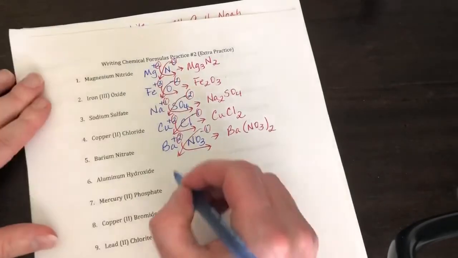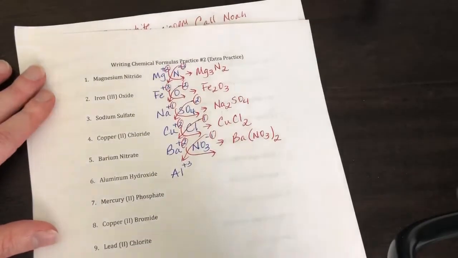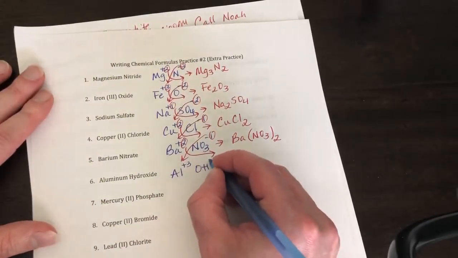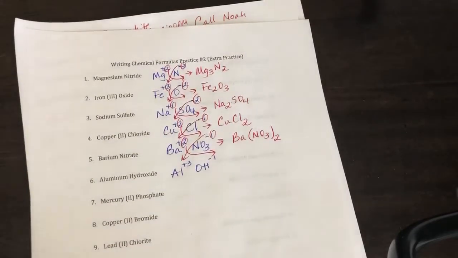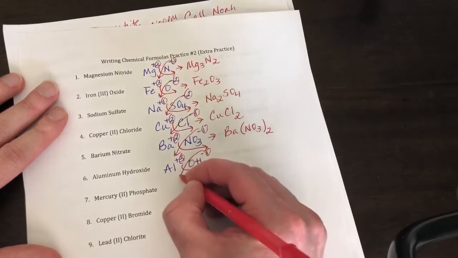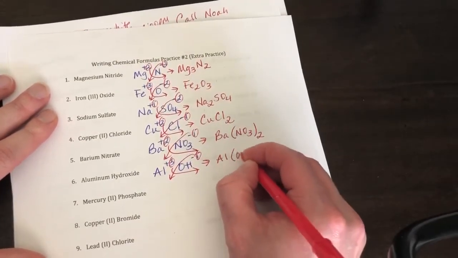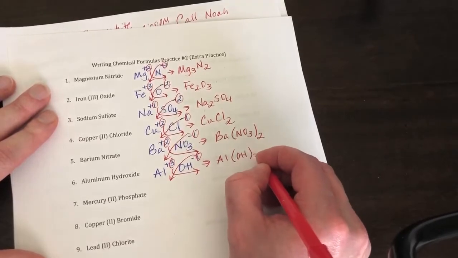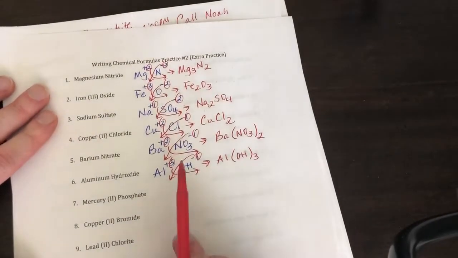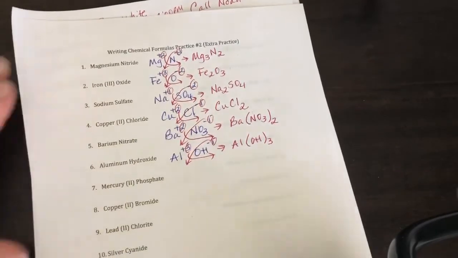Symbol for aluminum is Al with a +3 charge. Hydroxide is OH with a -1 charge. So we're going to crisscross. We're going to bring the 3 over here and the 1 over here. So this becomes Al(OH)3. Okay, when we crisscross to a polyatomic ion, we have to use parentheses.